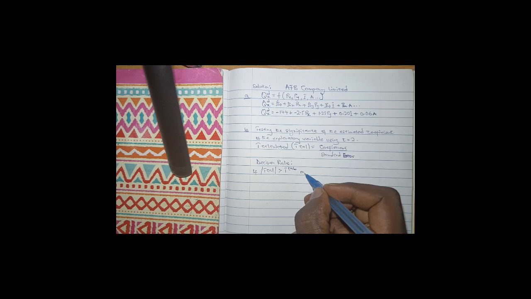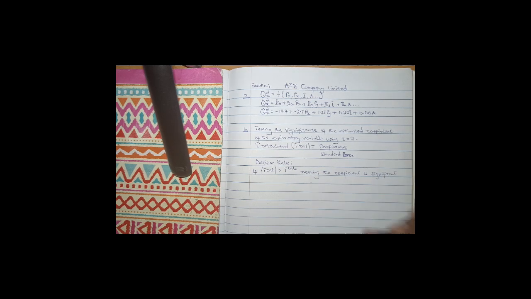Meaning the coefficient is significant. Okay, so that is, if the t-cal is greater than this 2, then it means that the coefficient is significant.